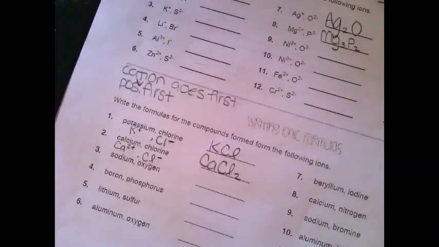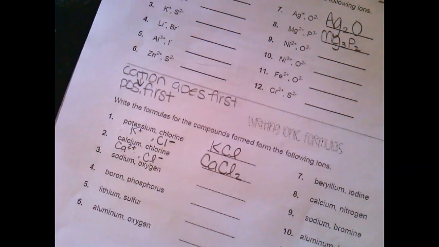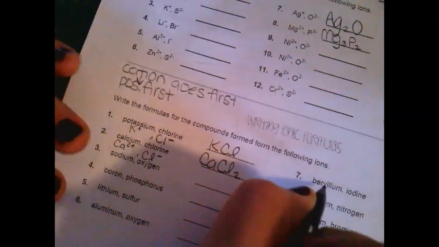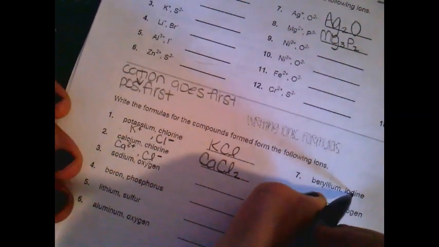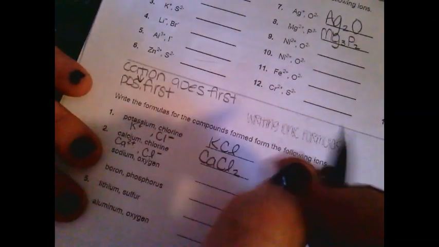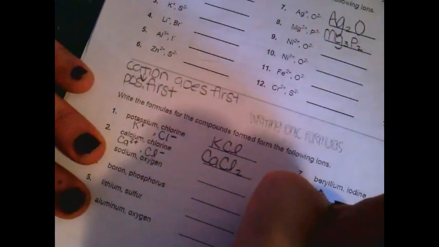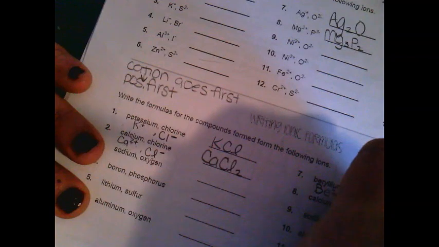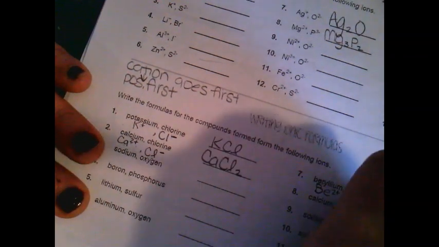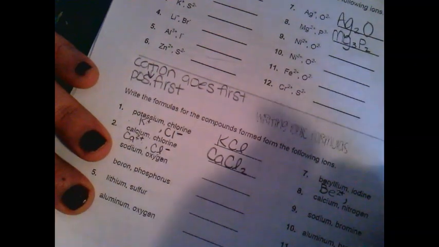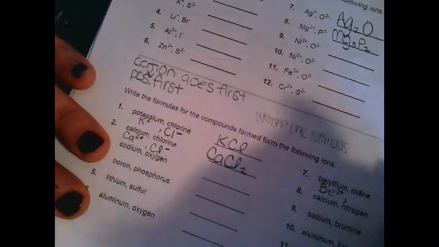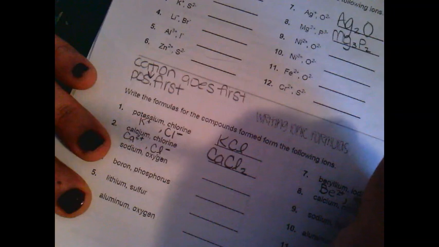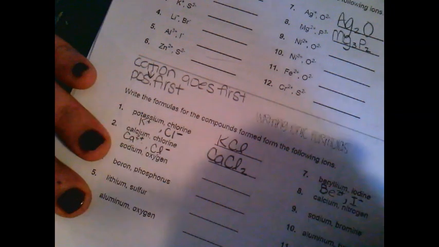All right, let's do another one. We have beryllium, and beryllium is in group 2. It's a metal and a non-metal. So we have Be2+, and we have iodine, which is a halogen in group 7, and it is a non-metal, so I negative.